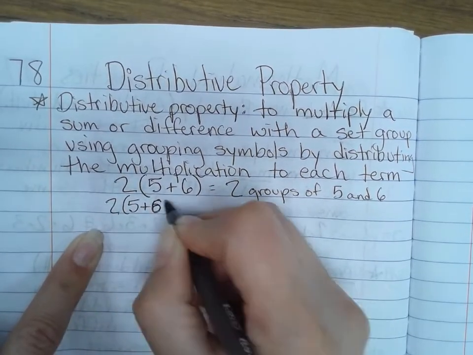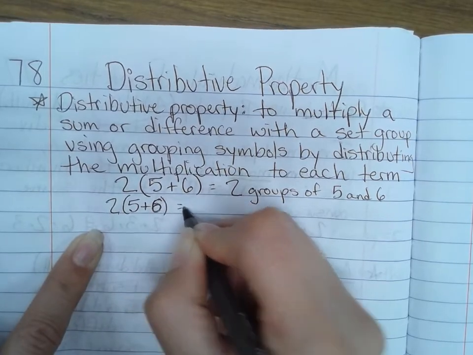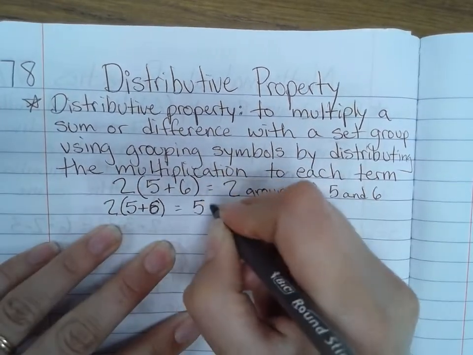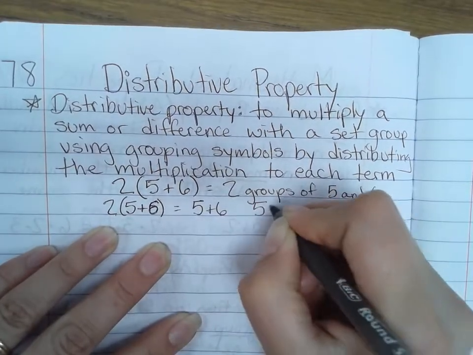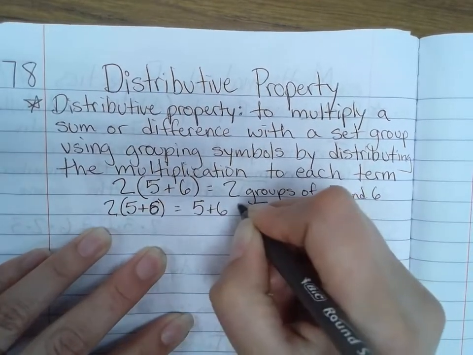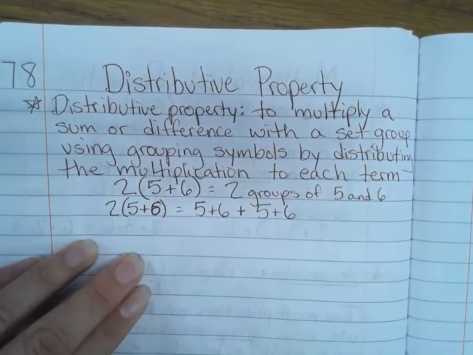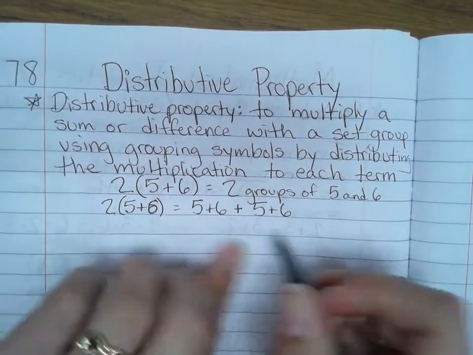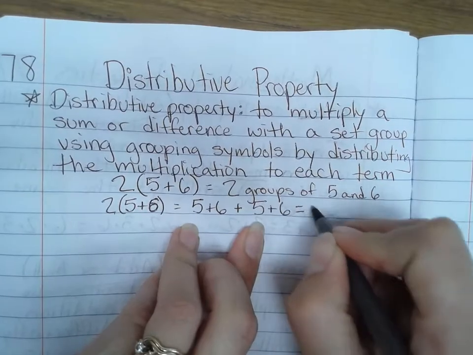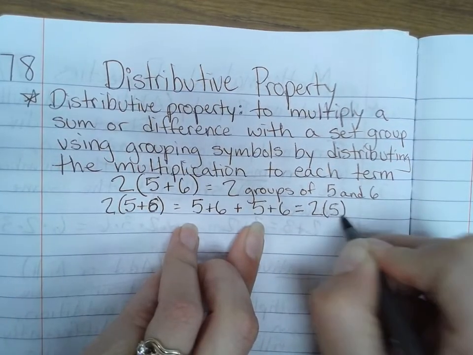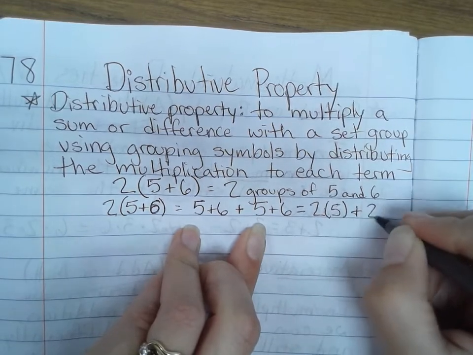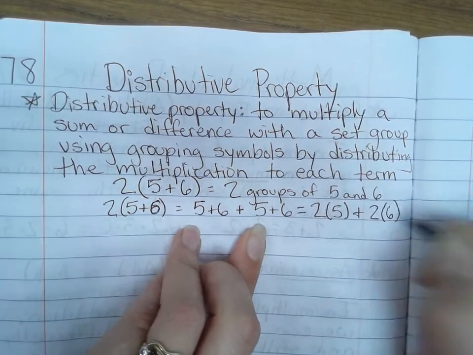If I were to do that, I'm going to just show you what 2 groups would look like. So I have this group, and I have this group. So together, I would also have 2 groups of 5 and 2 groups of 6.